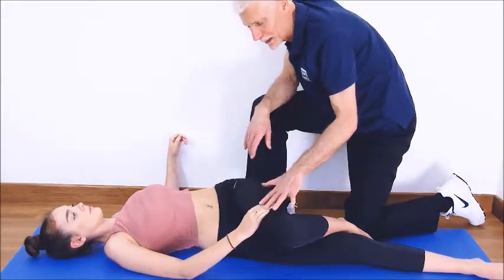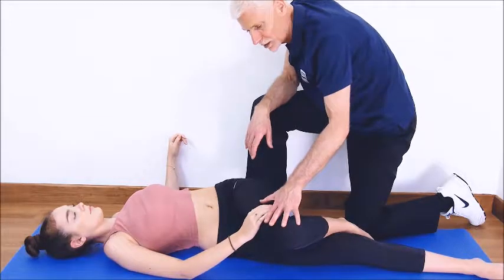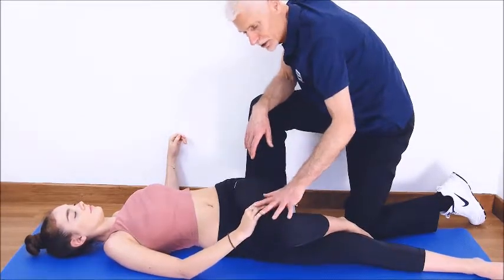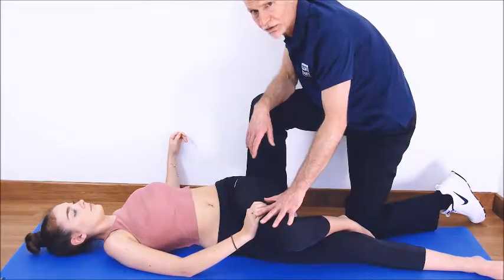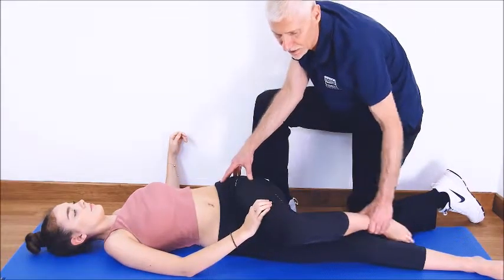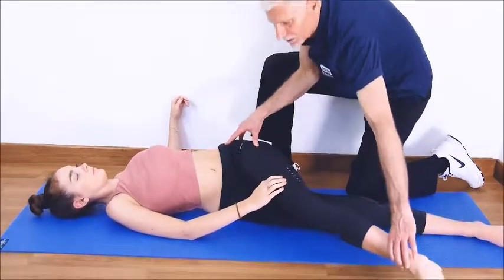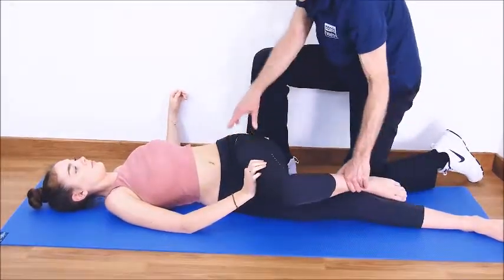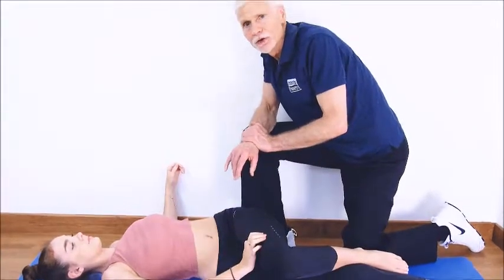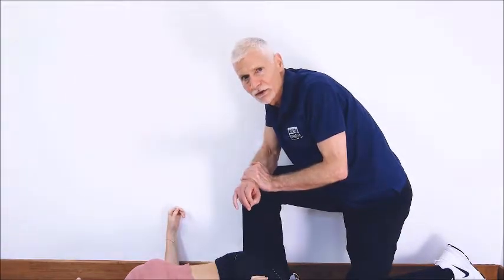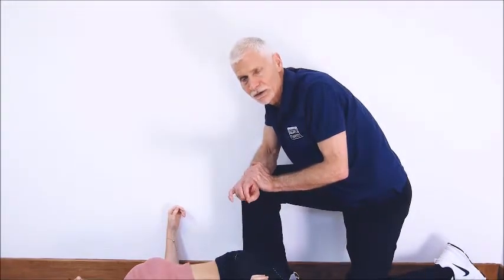And obviously we can play around with that, so we could use a gentle oscillation to try to reduce the pain. We can use a continuous static stretch. We can impart a neurodynamic stretch by straightening the leg. So there are various different modifications that we can use on that exercise to try to focus onto the patient's specific condition. So you've got extension, flexion and rotation.